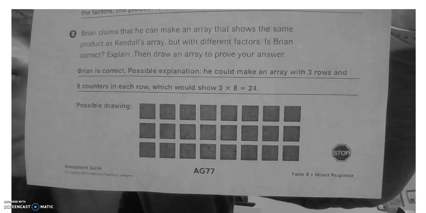So this second part is saying, Brian claims that he can make an array that shows the same product. Remember, the product was 24, as Kendall's array, but with different factors. So that means we can't use 6 or 4. Is Brian correct? Explain. Then draw an array to prove your answer. A lot of times, third graders miss certain steps because they're reading really quickly and they just want to get it done. This person wrote, Brian is correct.